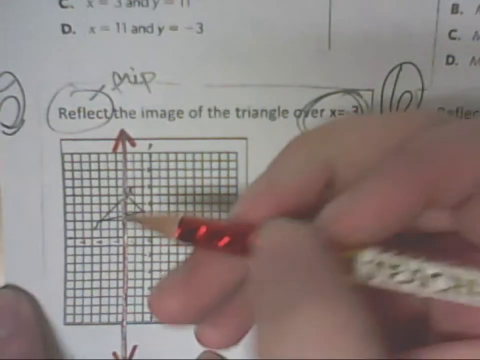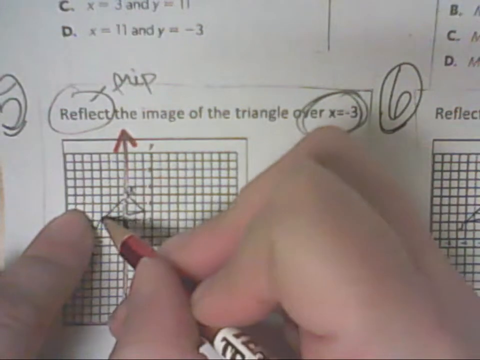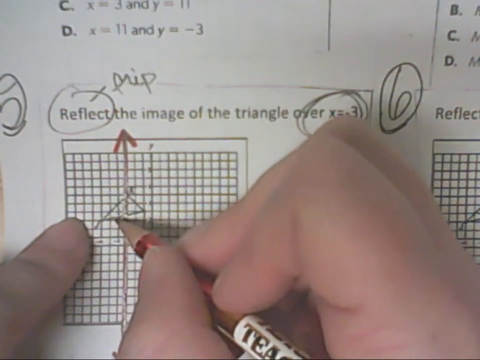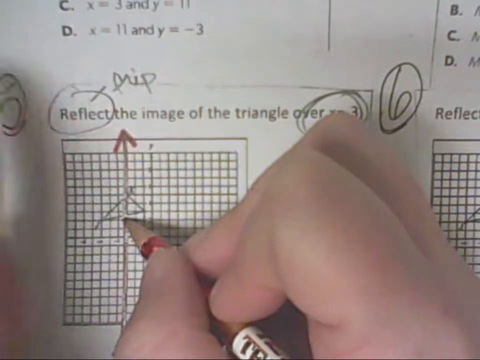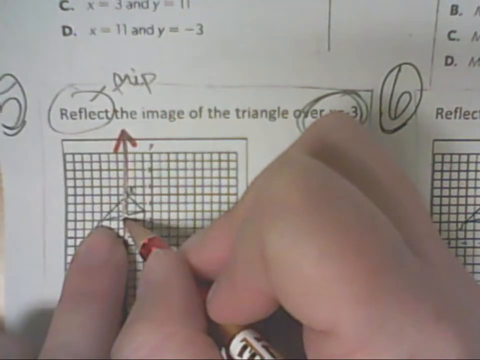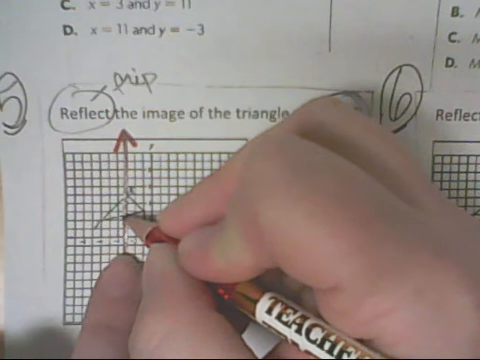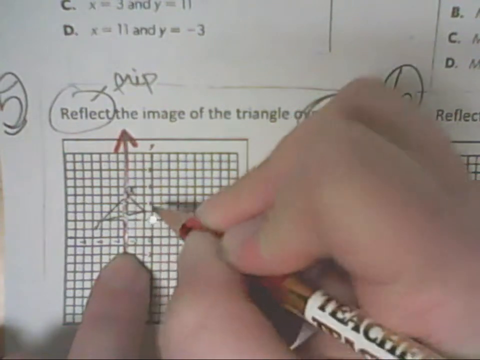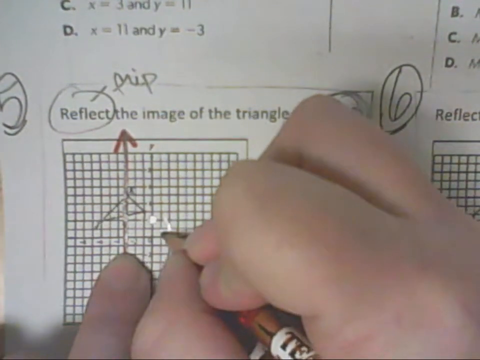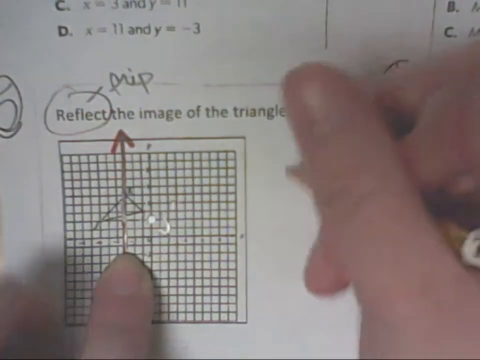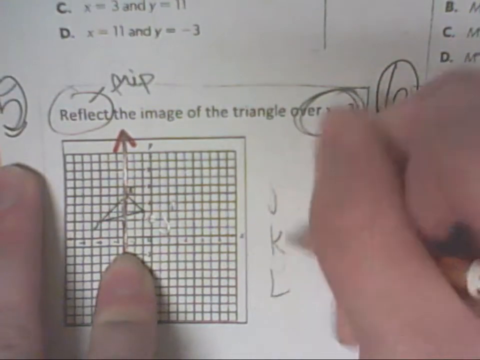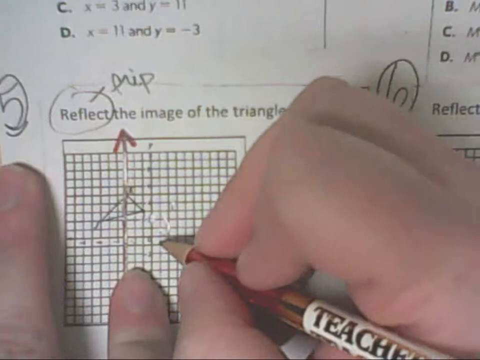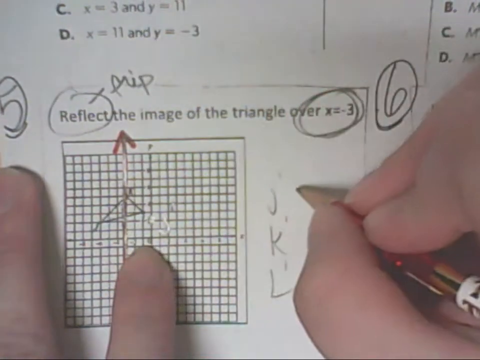I want us to move point J first, okay? So remember, we need to see how far away J is from our line of reflection. 1, 2, 3. So guys, if it's 3 units this way from our line of reflection, it's also going to be 3 units the opposite. So 1, 2, 3, plot that point. And since it's been reflected, been transformed, I'm going to label it J prime. Okay, and I want us to go ahead and list our new points. So let's go ahead and label J prime. J prime is at 0, 2.